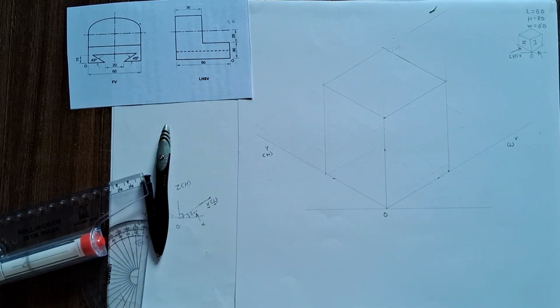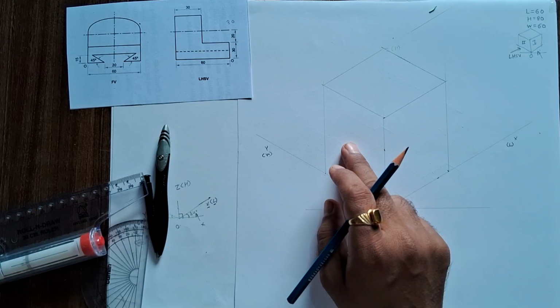Okay, so we have completed the isometric box. This is the front view plane. This is the left hand side view plane.